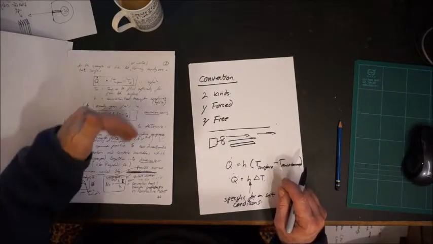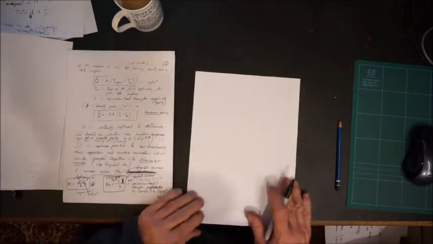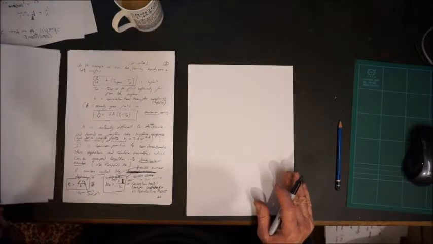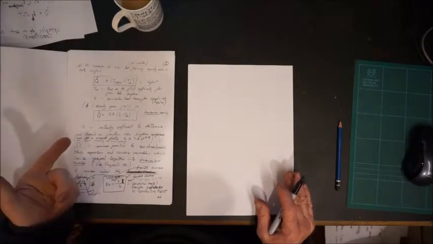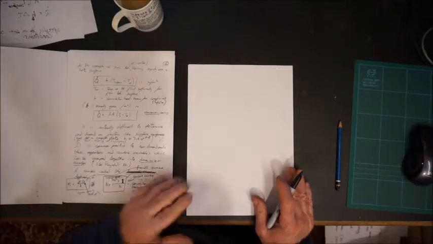Now, we're not going to go into a lot of detail about these conditions here, but let's have a look at just a couple of little bits to go with it. The first one is H for a very, very simple system.